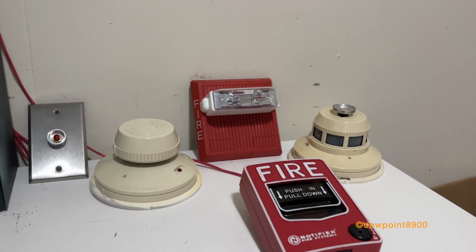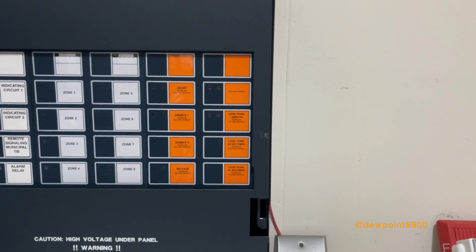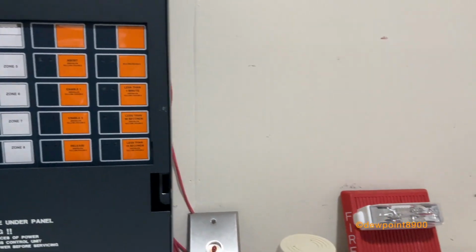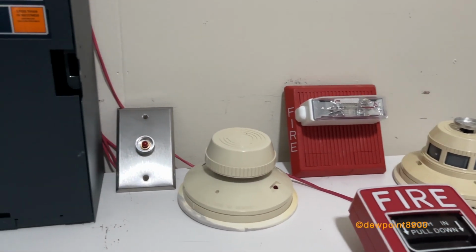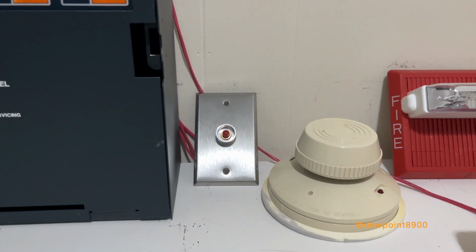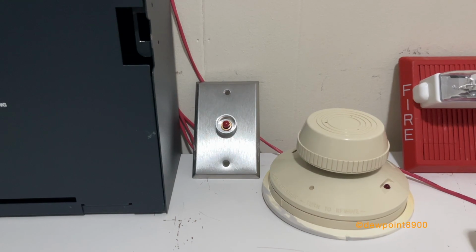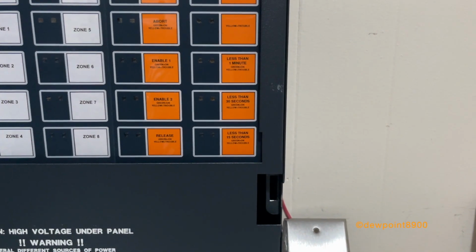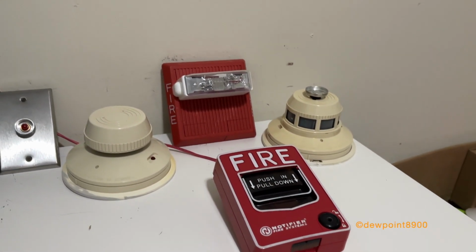Once both detectors are activated, the system will enter pre-discharge mode, and a countdown will begin, in this case 60 seconds. During pre-discharge, the warning signal will sound in fast march time, and the abort switch can be pressed to delay the discharge. But this is only momentary. Once the switch is released, the countdown will resume. Once the countdown reaches 0, or the manual release station is activated, then the system will discharge.